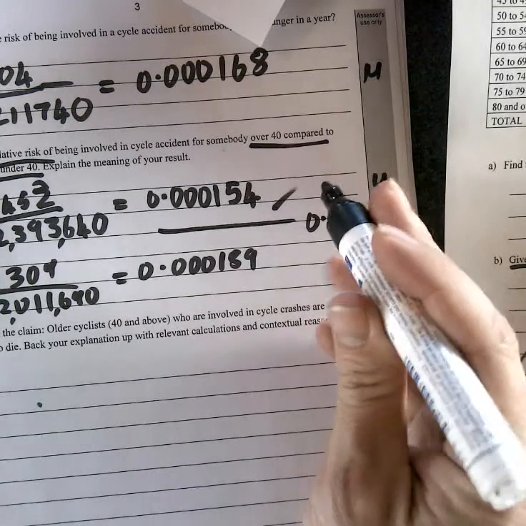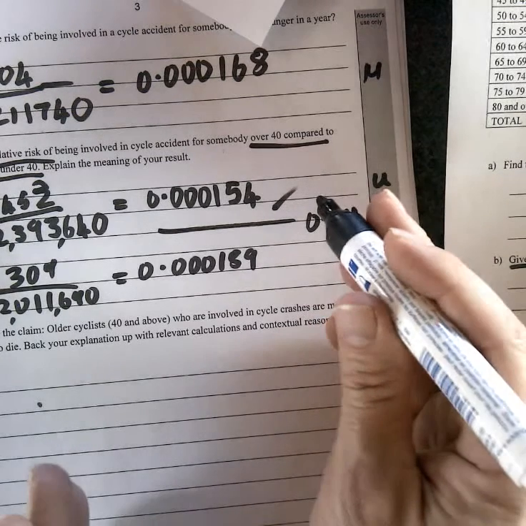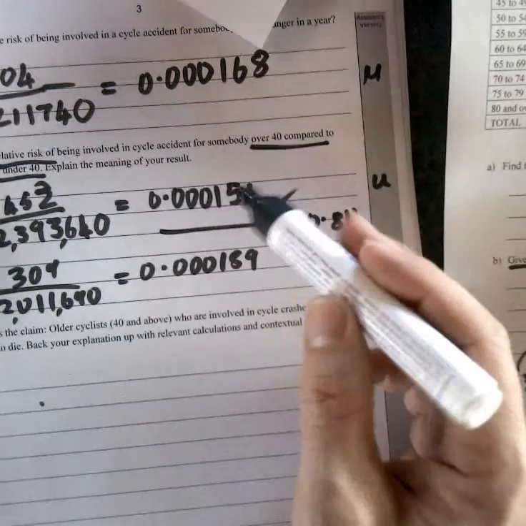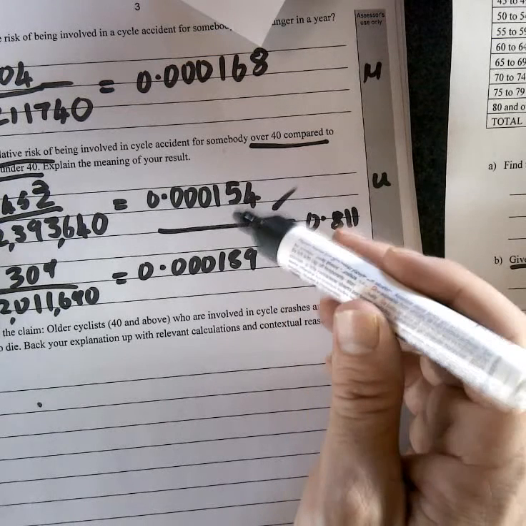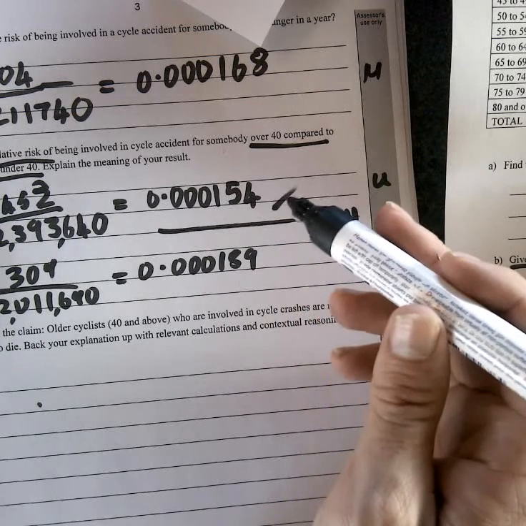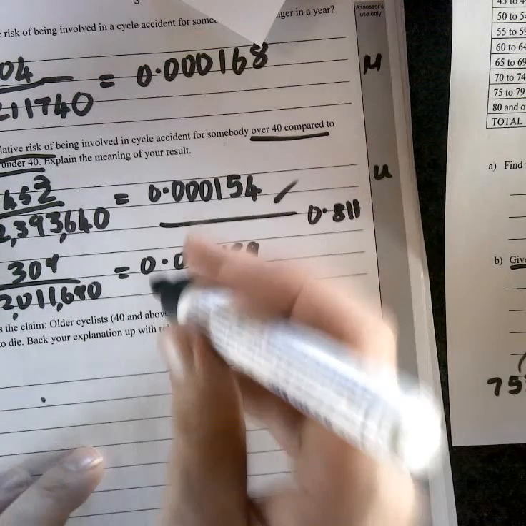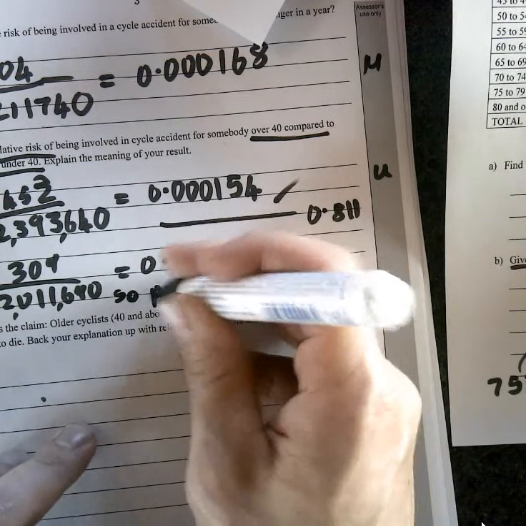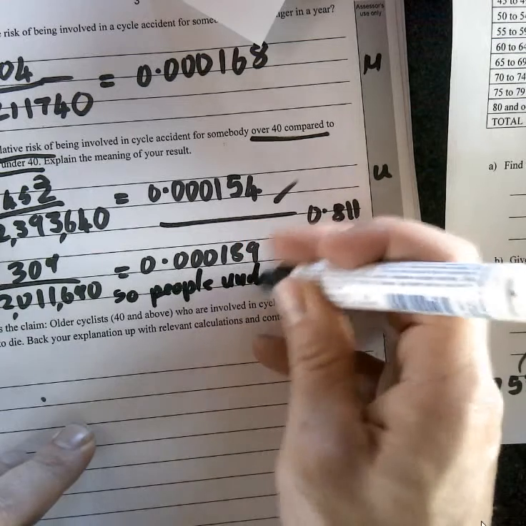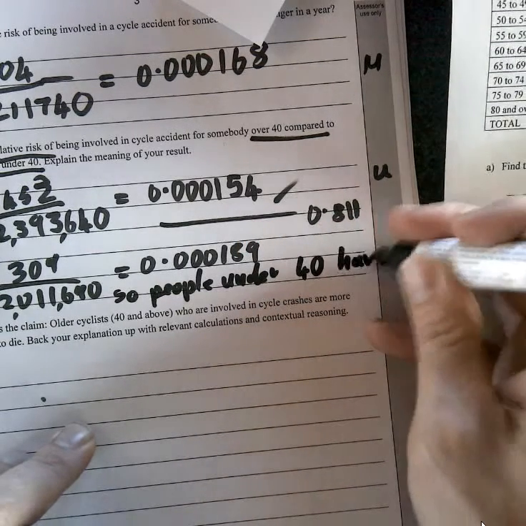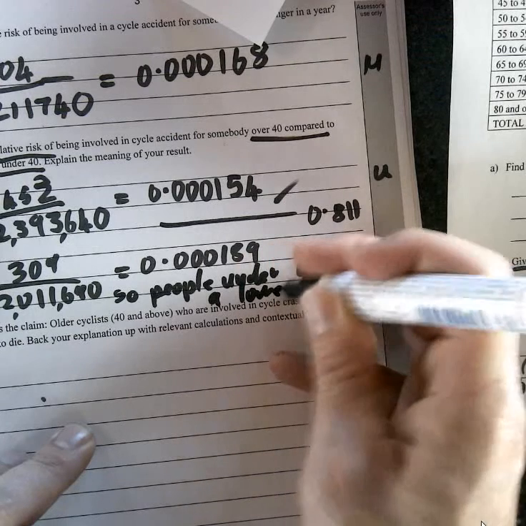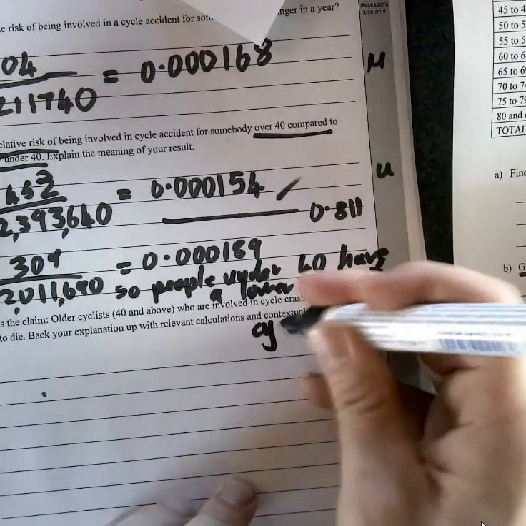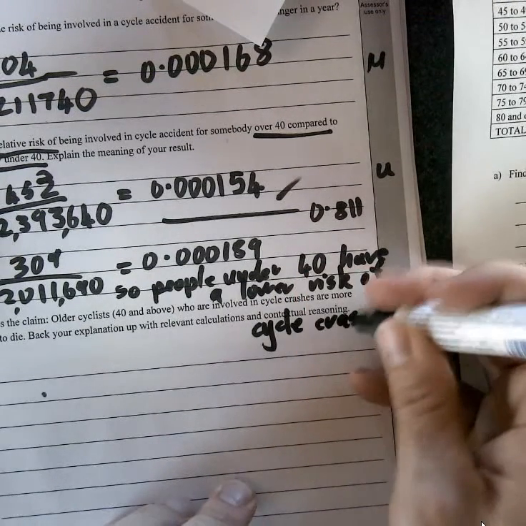When you're thinking about relative risk, you're thinking 1 means the exact same risk. All right? If the number's lower than 1, it means it's a reduced risk. So people in that younger category have a reduced risk compared to the older people of being involved in a cycle accident. Right? So let me try to write that quite small. So people under 40 have a lower risk of cycle crash than over 40s.